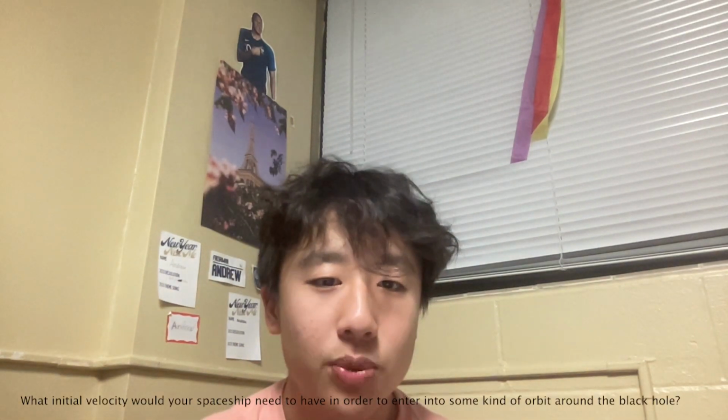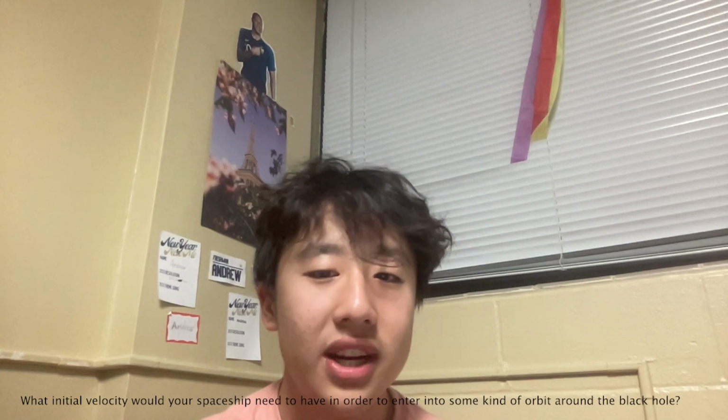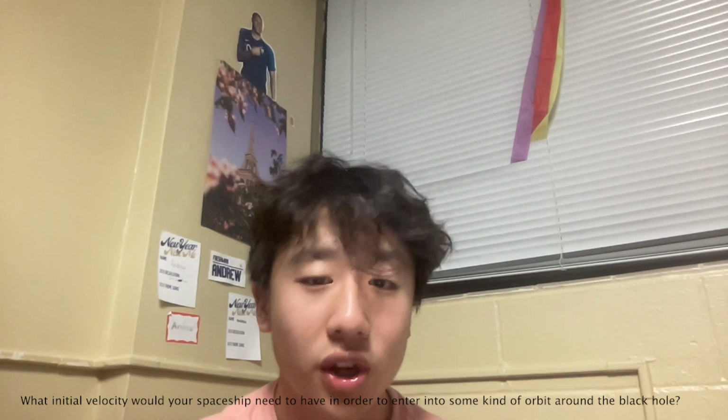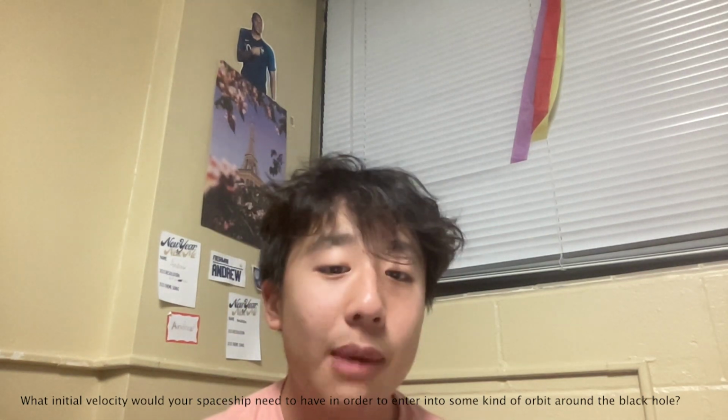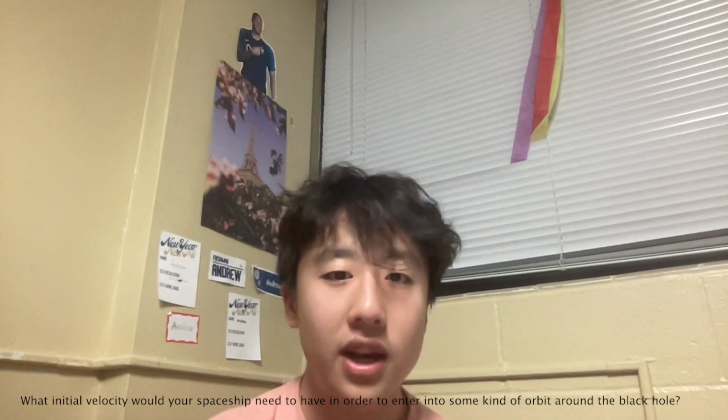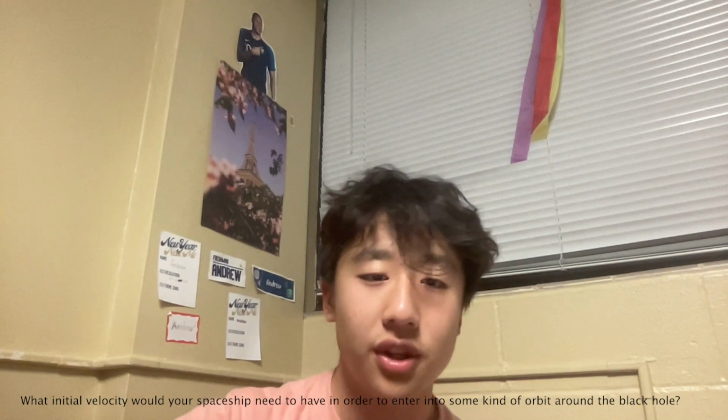To get the spaceship to enter the orbit around the black hole, you will need an initial velocity that is lower than the current one, but not too much lower where the ship would get sucked in. I was unable to pin down a specific initial velocity for this though.